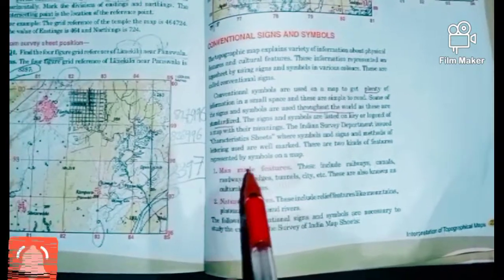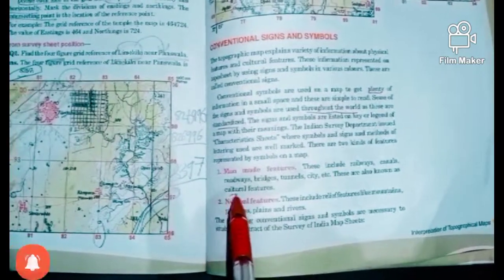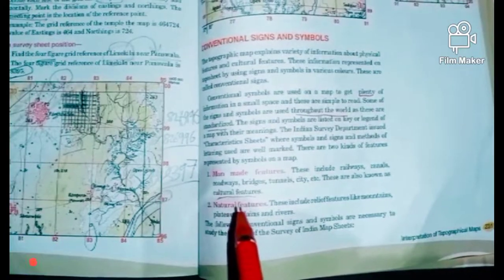These man-made features are also called cultural features. Even natural features can be easily represented and understood with the help of conventional signs and symbols. They include mountains, plateaus, plains, and rivers.